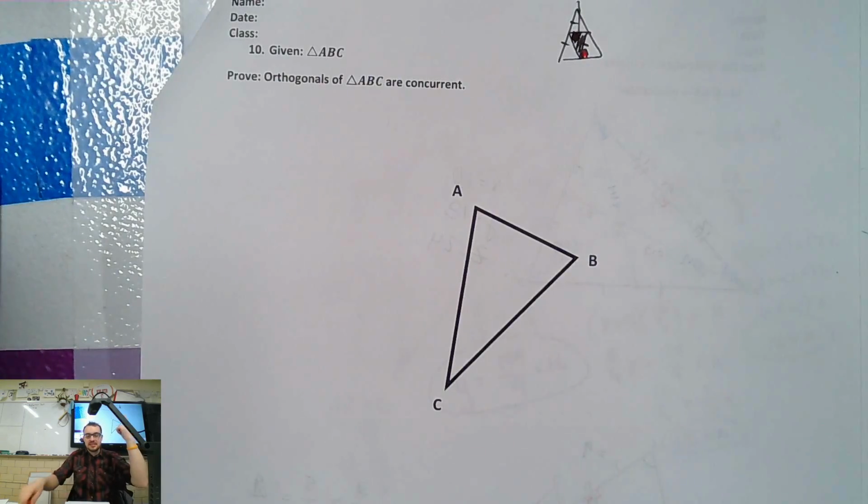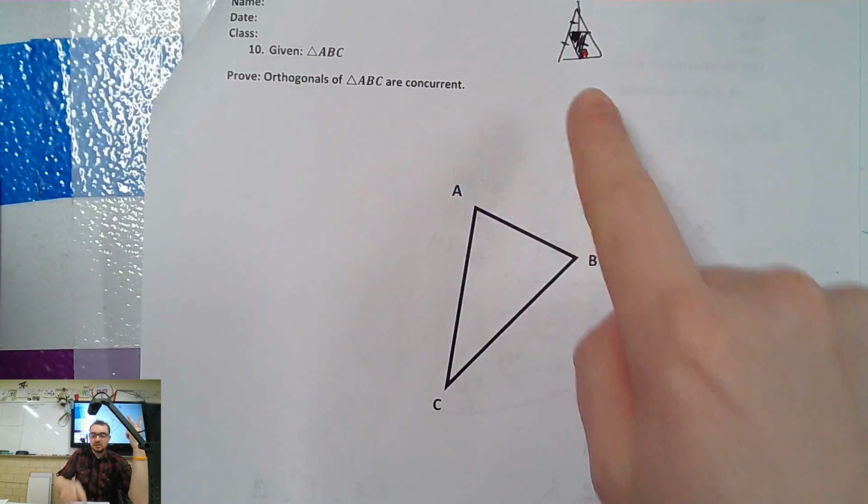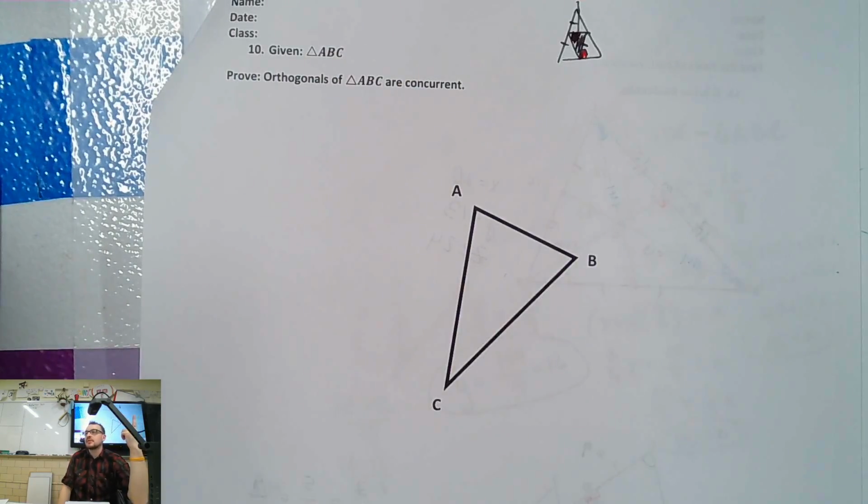Step 1, draw parallels. Step 2, medial triangle theorem, say things are congruent, right? Step 3, draw on your perpendicular bisectors. Step 4, alternate interior angles. Win. You want to see it or no?